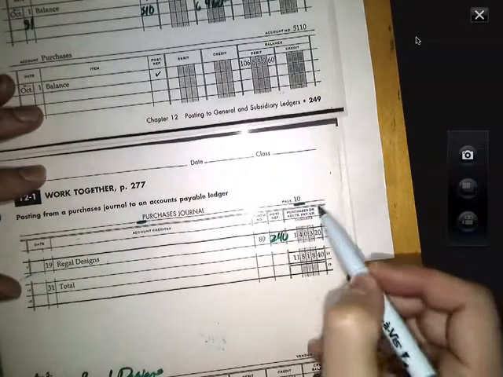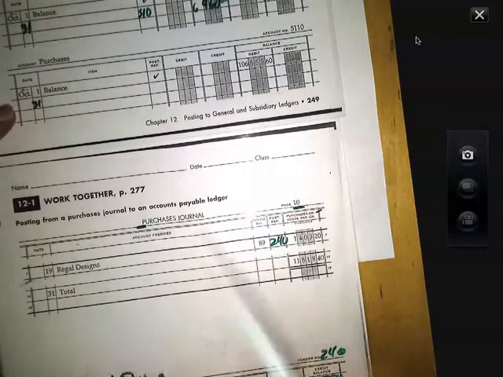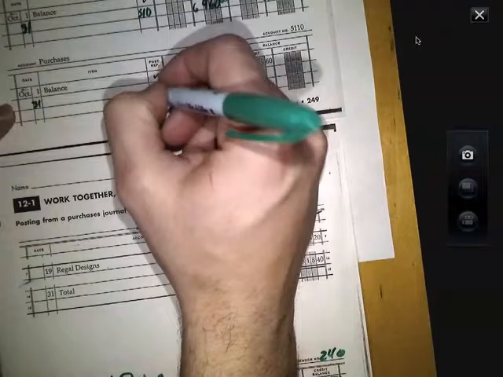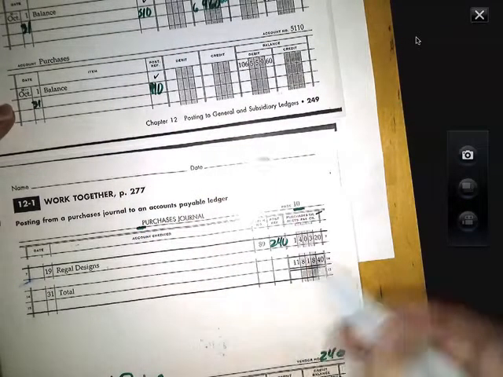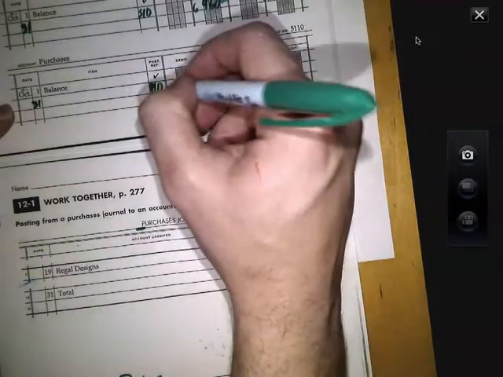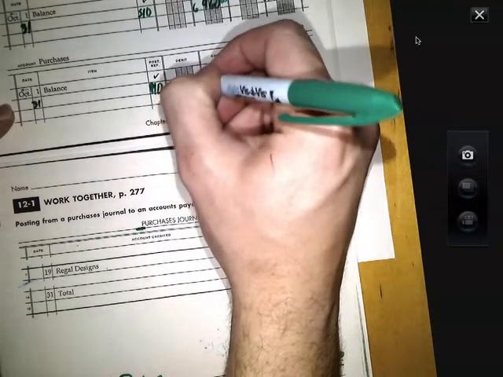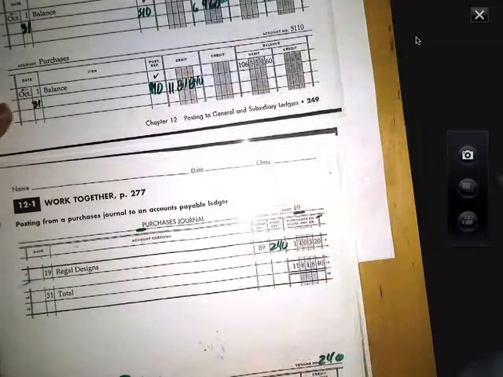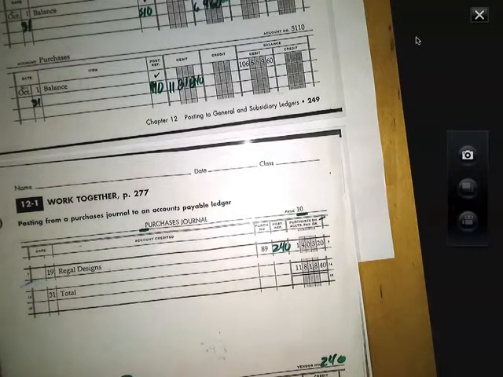That's this here. So we're going to post this purchases debit on the 31st. This is going to be P10, 11,818.40 debit.